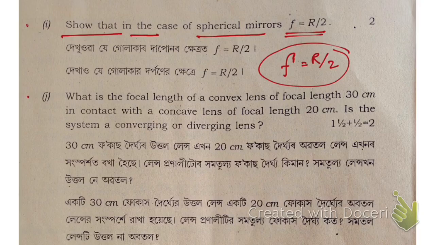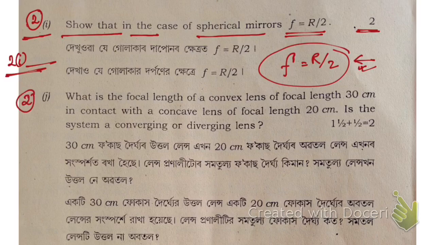I have already made a video on this topic where I proved f is equal to r by 2. The link is in the description box. I have written question number 2I, a 2 marks question, and provided the link.